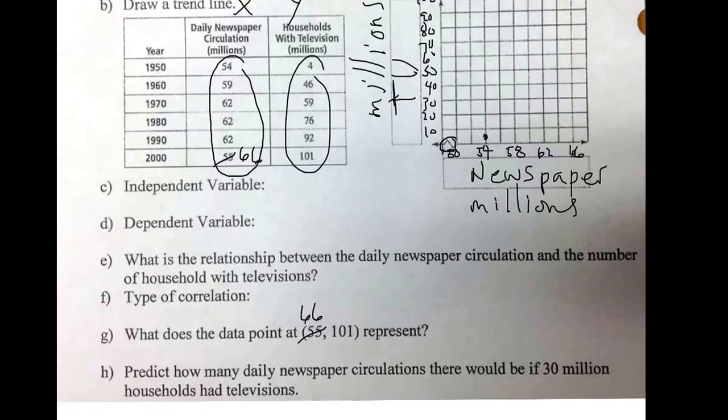Then at 59, that's going to be 60 in the middle. So 59 will be right here in between the two. I'm going to go up to 46. So kind of right in the middle there. At 62, I got to put 3 points. I'm going to go up to 59, which is right there. Then I'm going to go up to 76, which is right there. And then I'm going to go all the way up to 92 there. And then at 66, I'm just a tad bit off the chart.